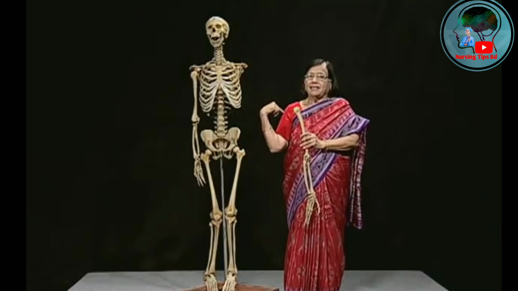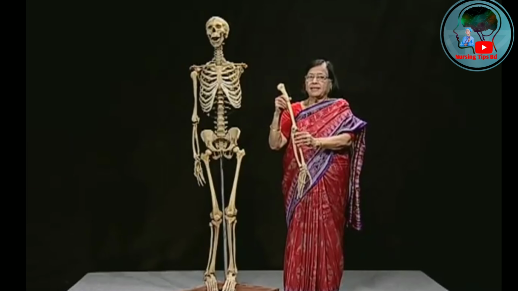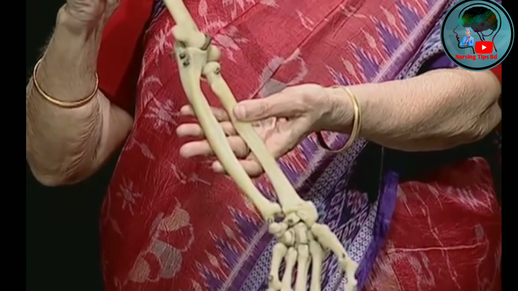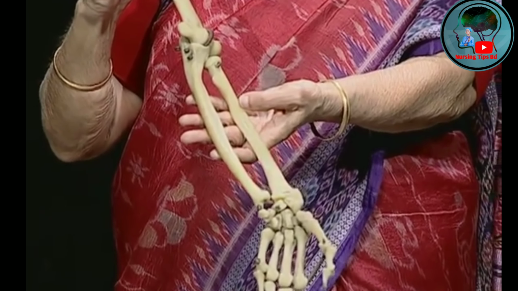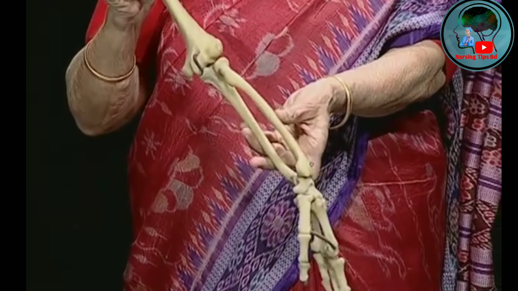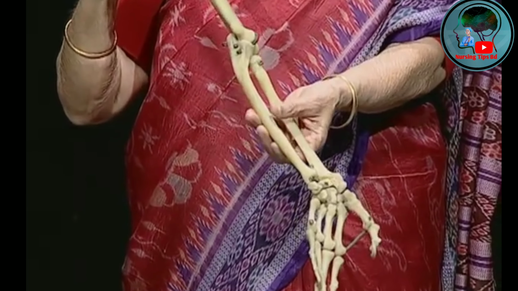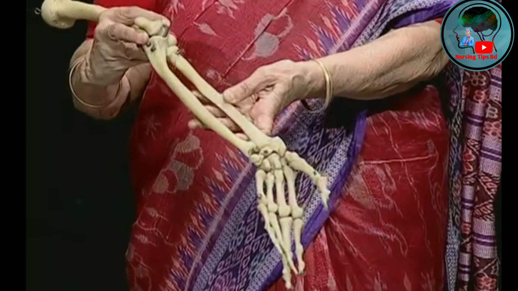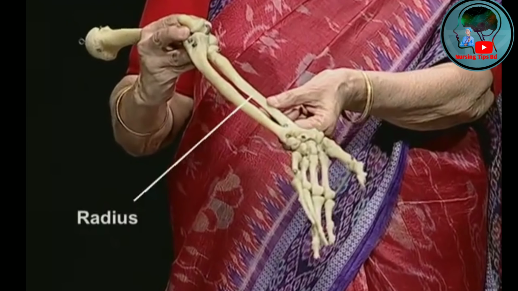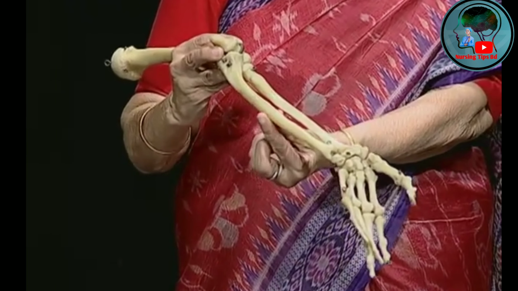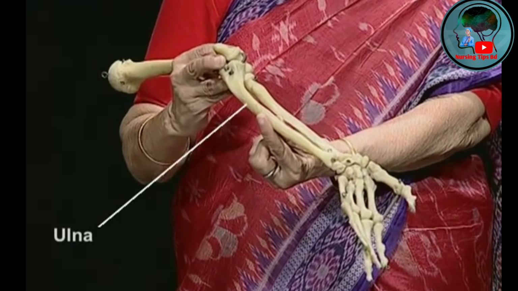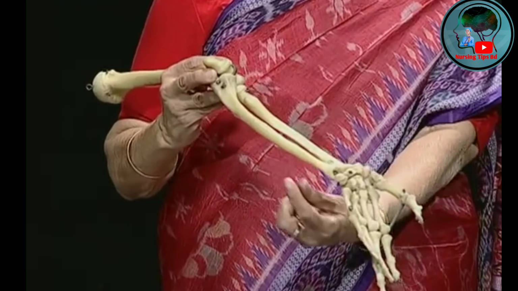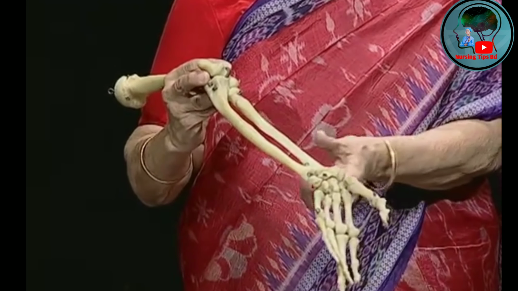This hand, this attachment is here. So, this is humerus. This is of course elbow. Coming to the lower part of hand, we have 2 bones. Can you see 2 bones? They are called radius and ulna. This one is radius, the strong one, and this slightly thinner one is ulna. Children, you can remember like this: the one towards the little finger is ulna, the one towards the thumb is radius.